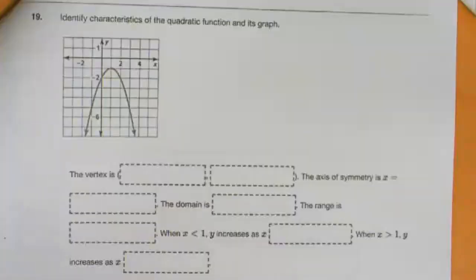So we finally made it to problem 19. There's only 2 problems left on the chapter 1 algebra review, algebra 1 final exam review. And we're looking at parabolas or quadratic functions for our last 2 problems. So we're asked to identify the characteristics of the quadratic function listed here.